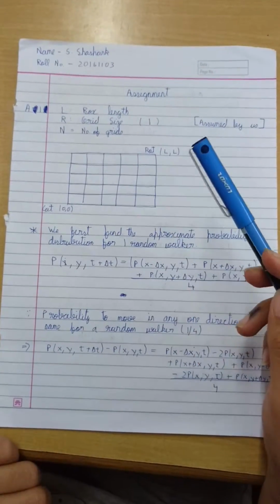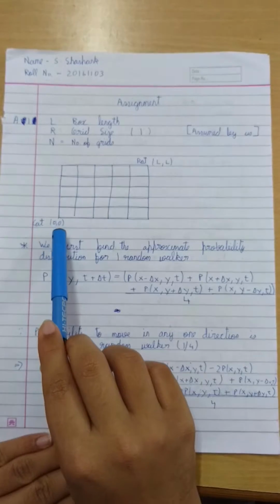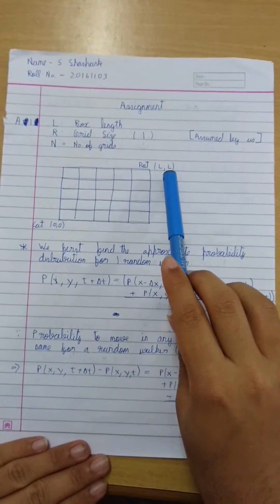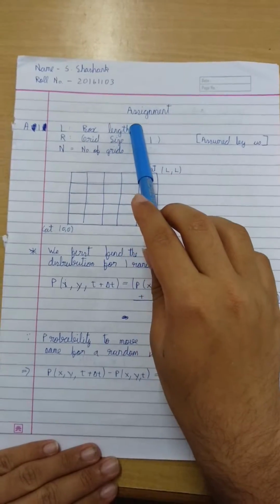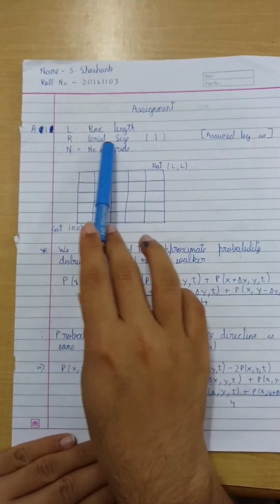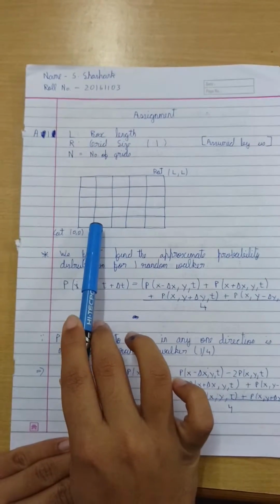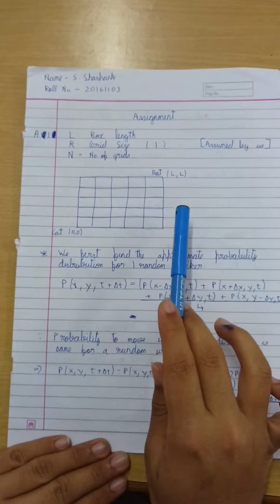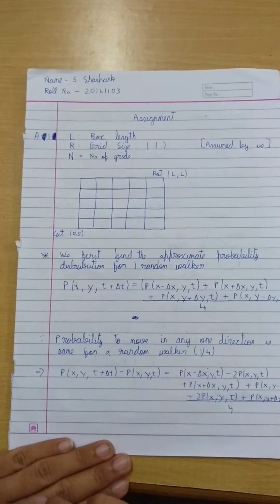of the assignment is as follows. We have two random walkers, the cat at position 0, 0 and the rat at position L, L in a grid of size L, where L is the length. Also, the grid size is of length 1, that is, this unit length is 1.